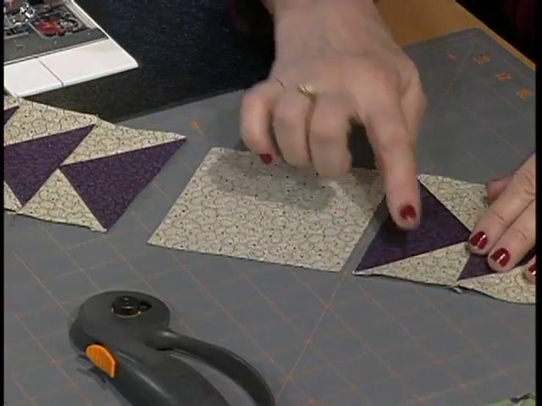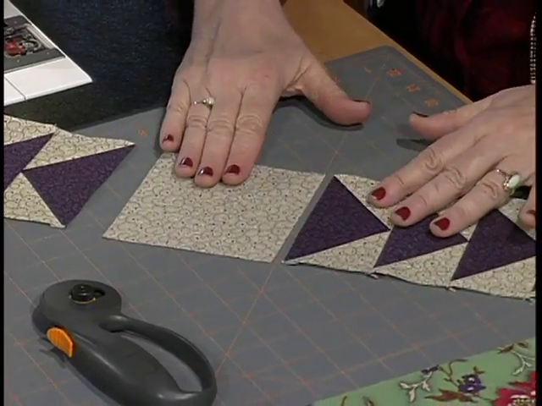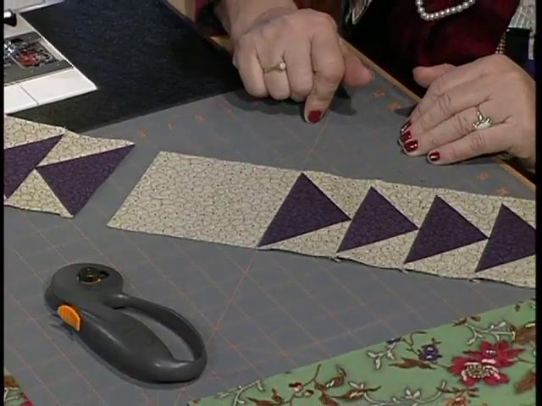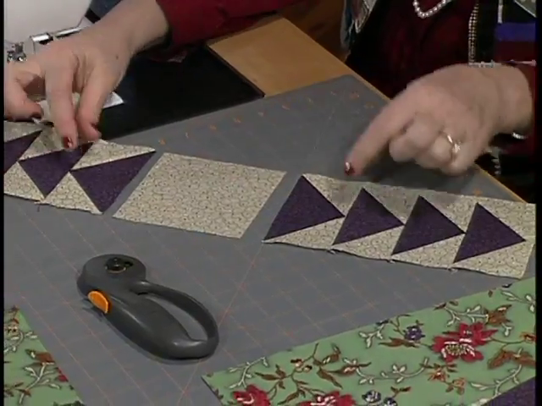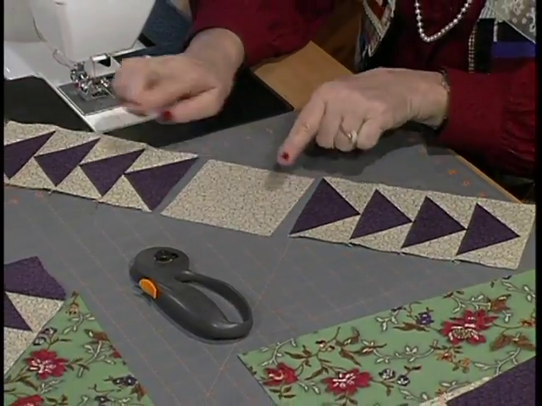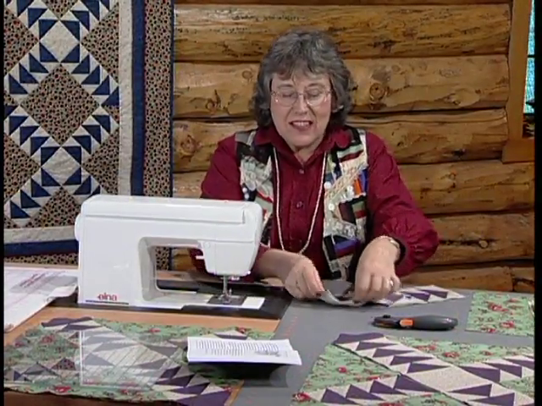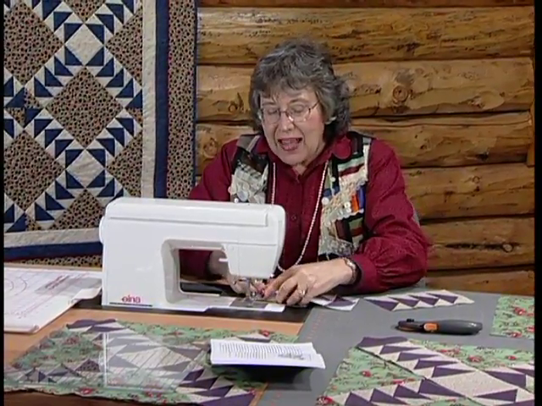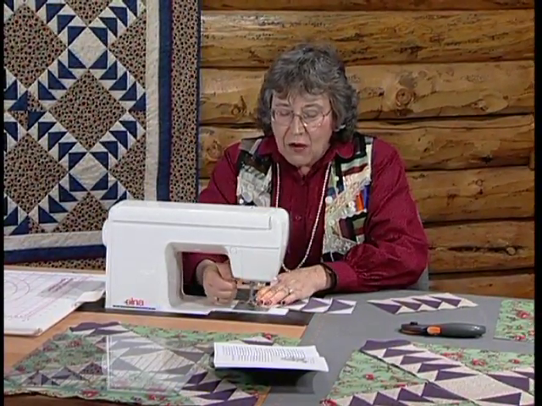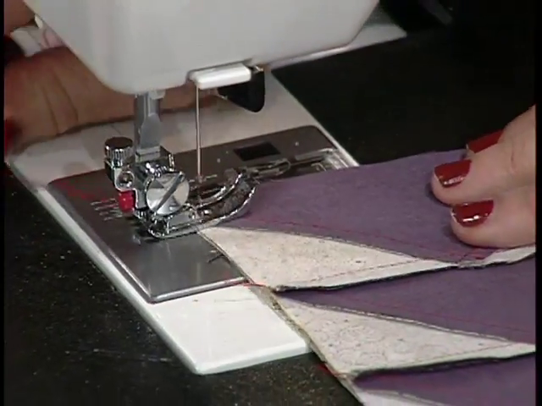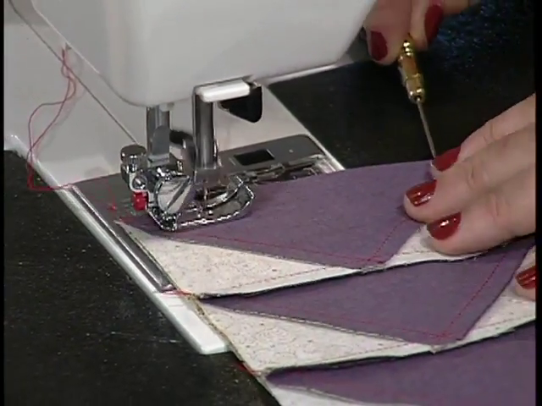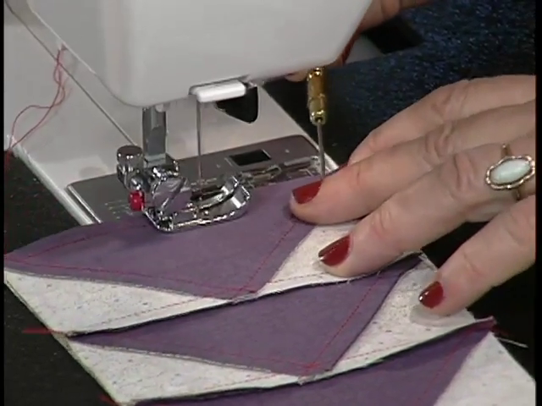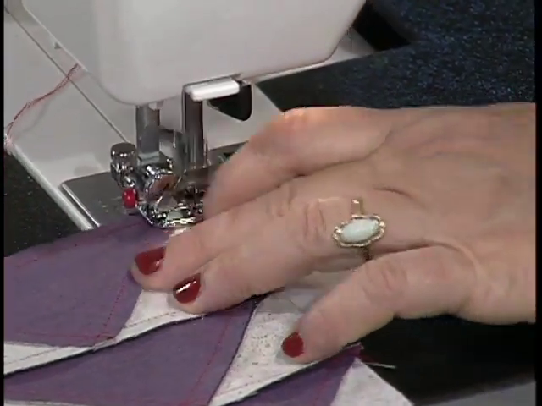Now the next unit that you need is a 4.5 inch square for the center. Now the geese are 2.5 by 4.5, so you can see that's just going to fit right in there, in between the two, the base going next to the 4.5 inch square. So just take one of the units, one of the geese, flip it right sides together, and right now you're going to see that you can have the seams on top, and you just want to match the outside edges. Just stitch that right along there.